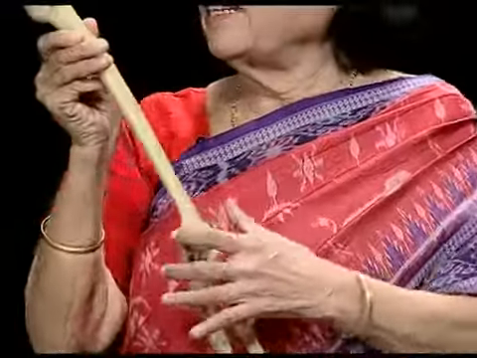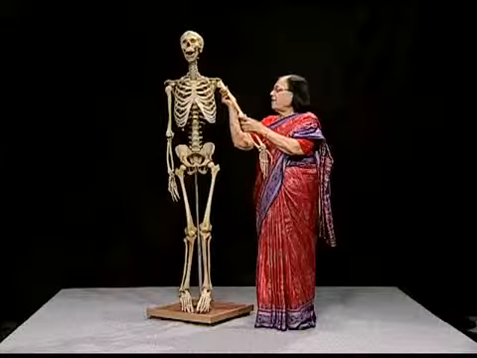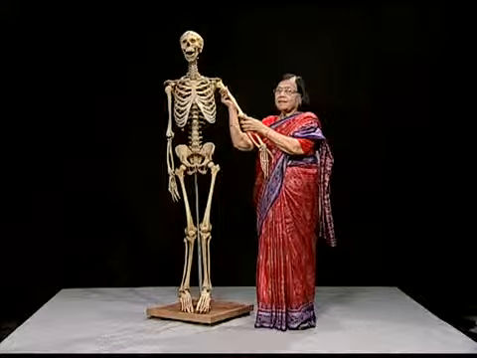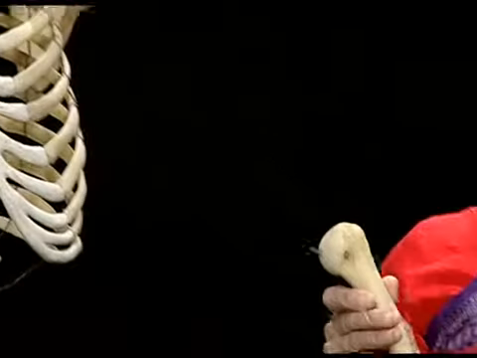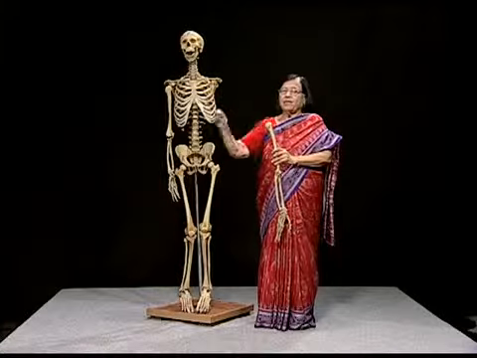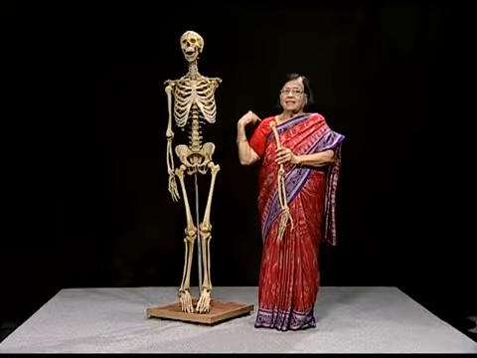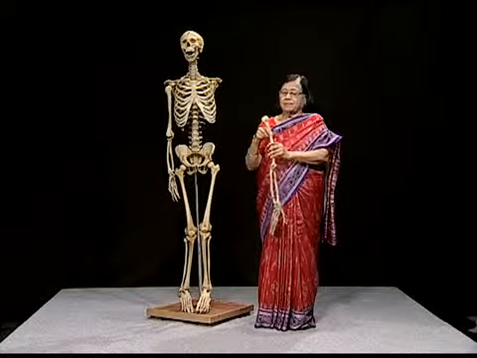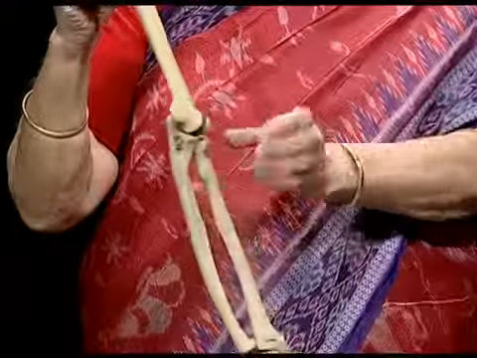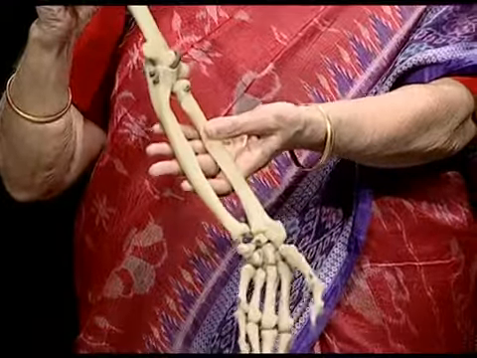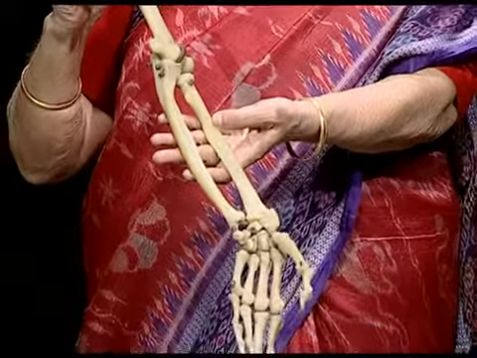which is fixed in the glenoid cavity of pectoral girdle and is able to move, and that is why we can move our shoulder the way we want. This hand, this attachment is here. So, this is humerus. This is of course elbow. Coming to the lower part of hand, we have two bones.